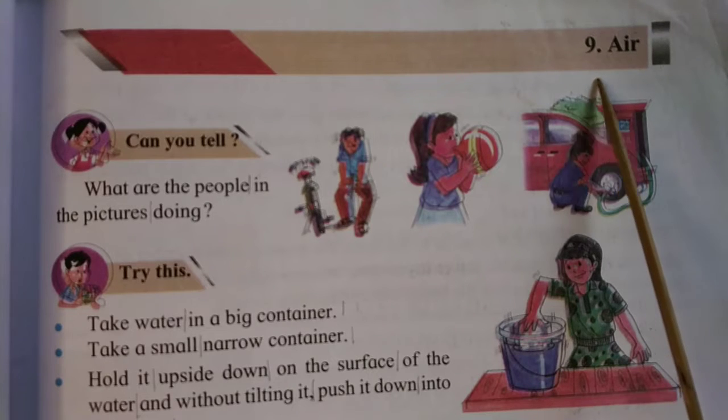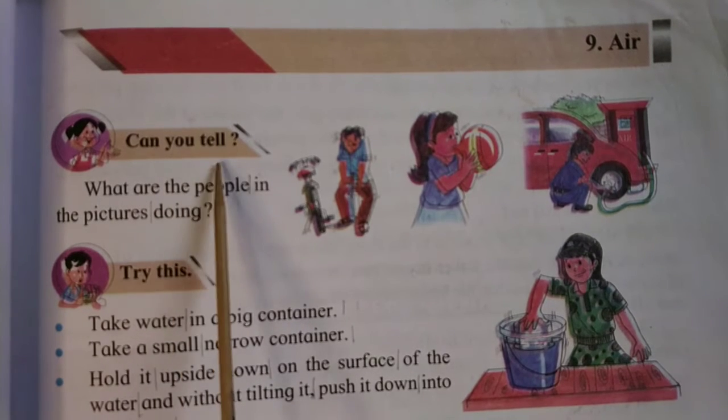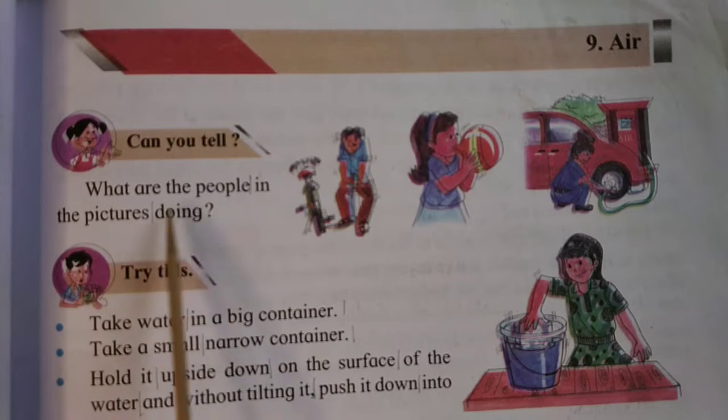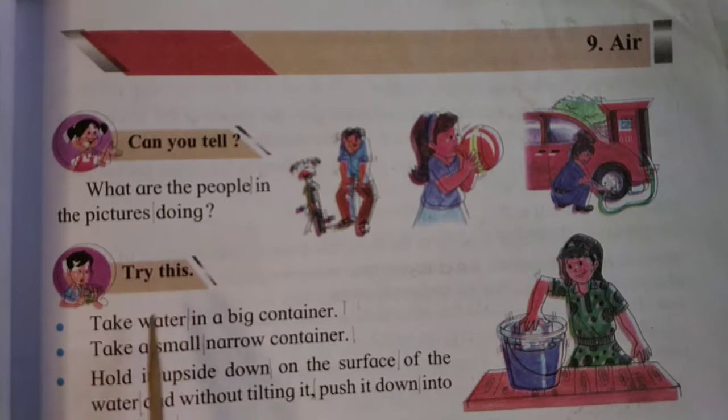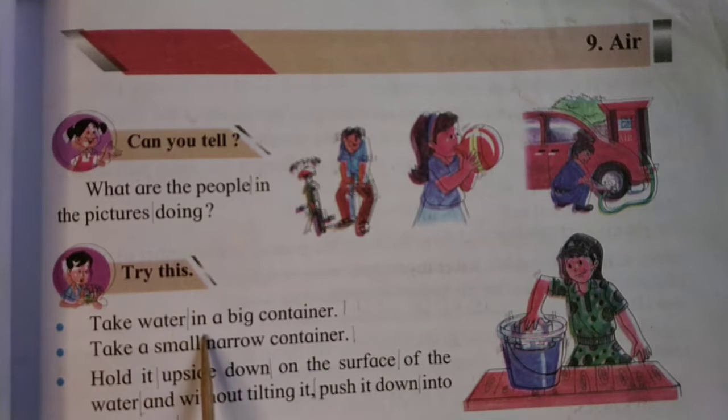Lesson number 9. Air. Can you tell what the people in the pictures are doing? Try this. Take water in a big container. Take a small, narrow container.